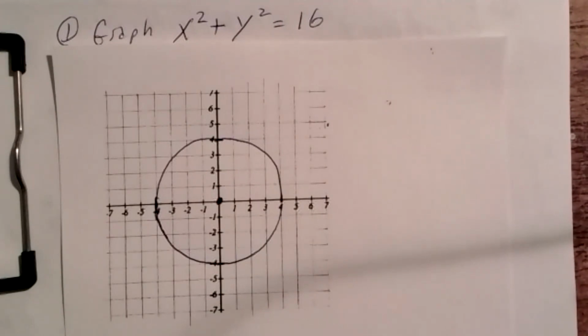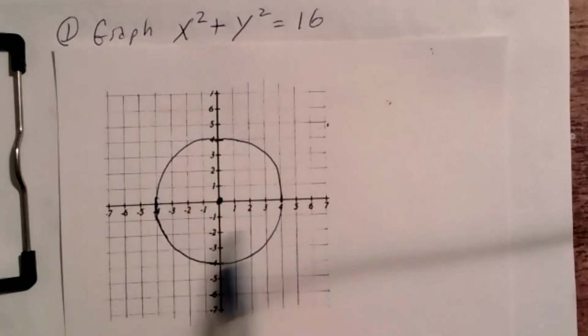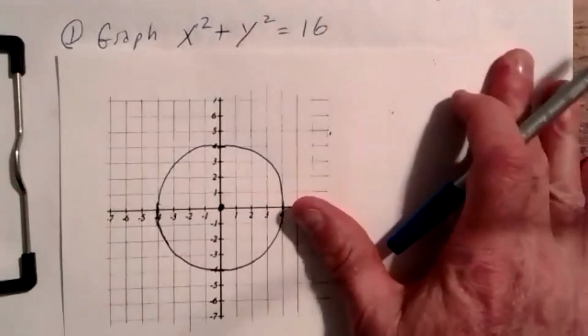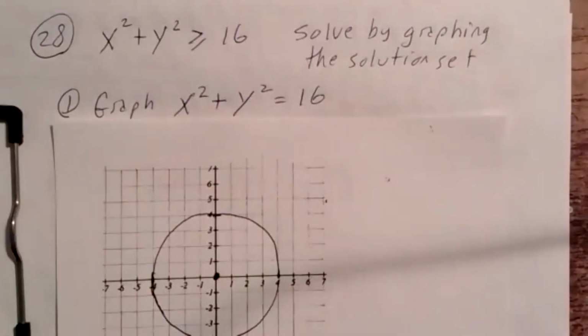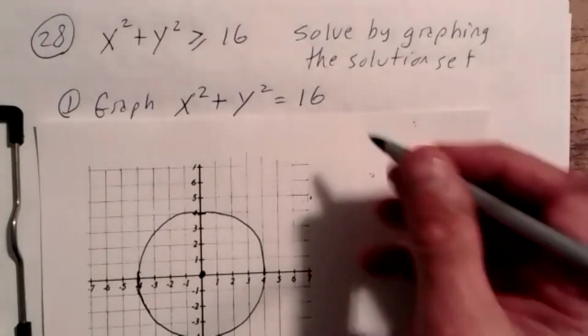The radius is 4. Everybody see that there? The radius is the square root of 16. The center of the circle is at the origin. Now, the only other step is we just have to determine whether we shade the plane inside the circle or shade outside of the circle to determine the solution set to this inequality in x and y. To answer that question, we choose a convenient test point.